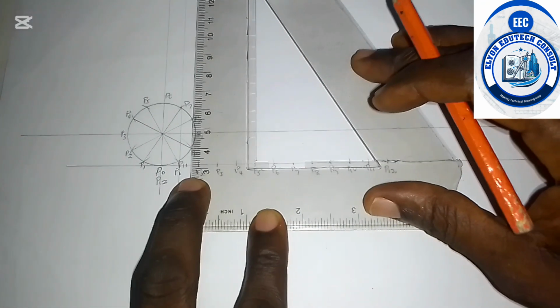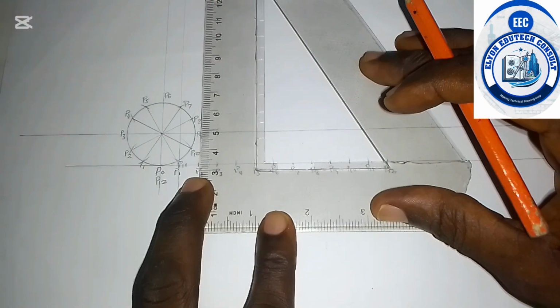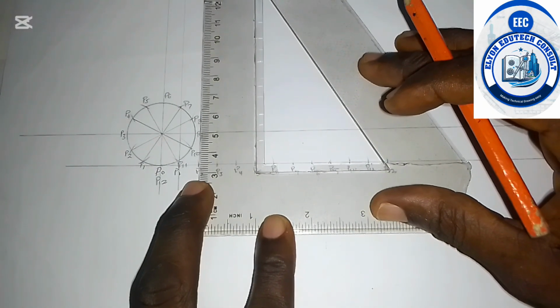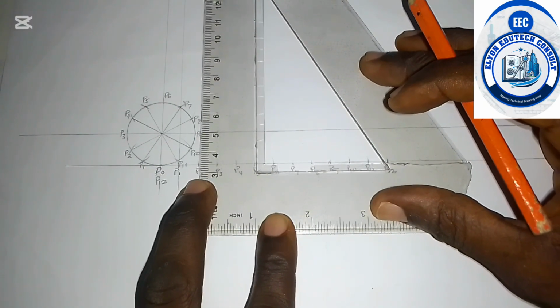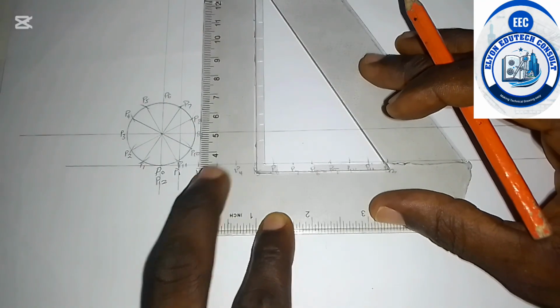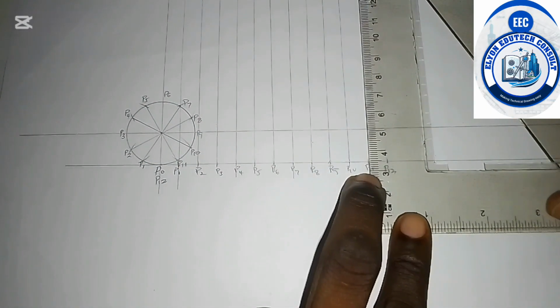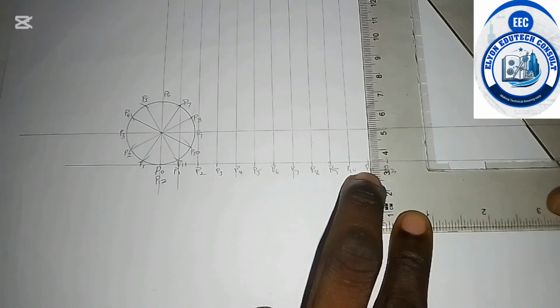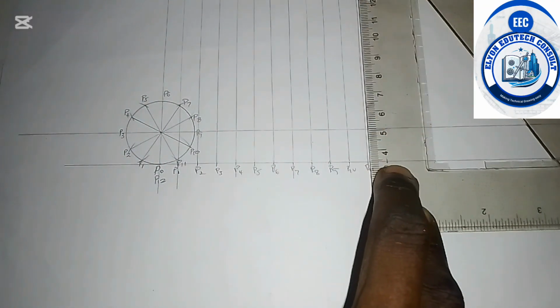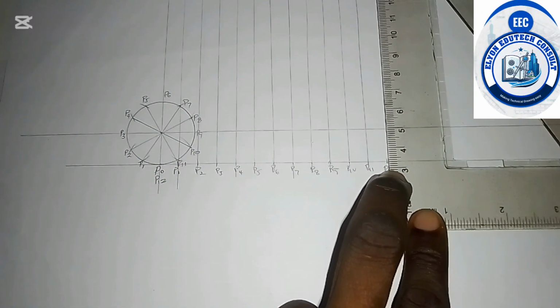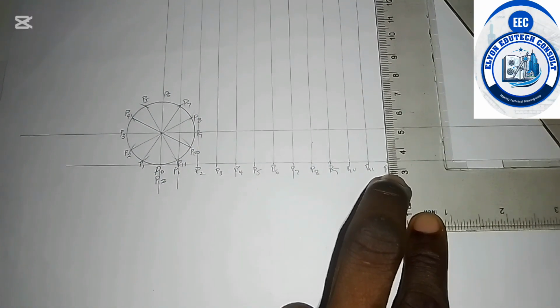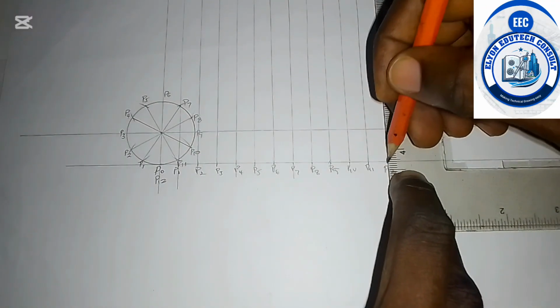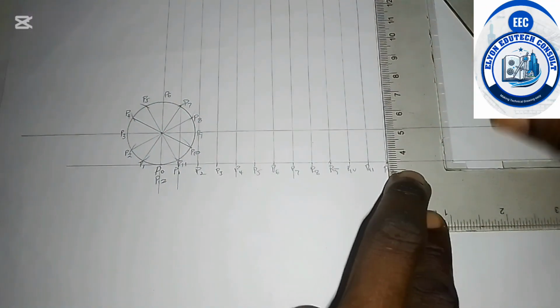So I will go that way for all the points. So P11 now, and then the 12 parts. Now we draw a vertical line.